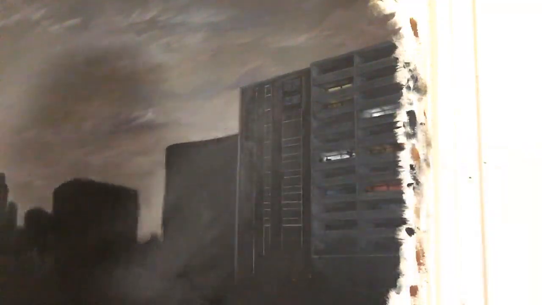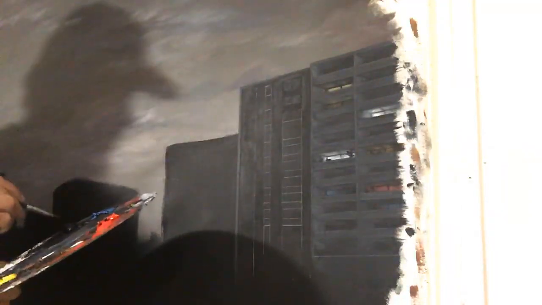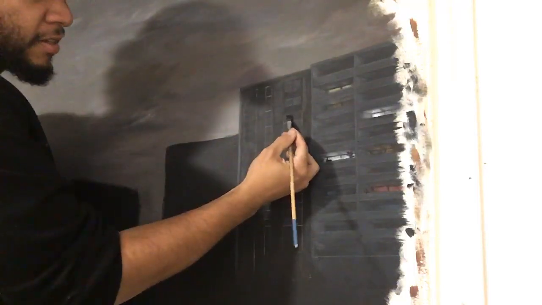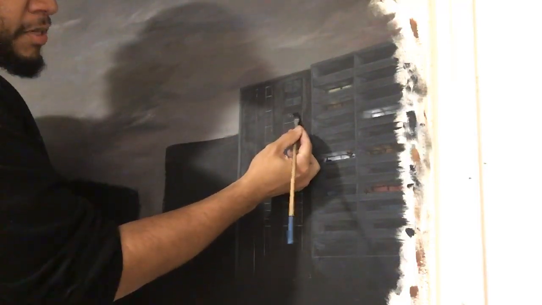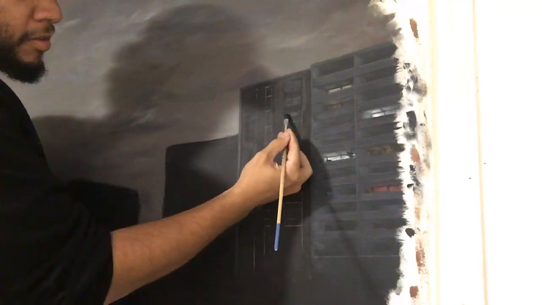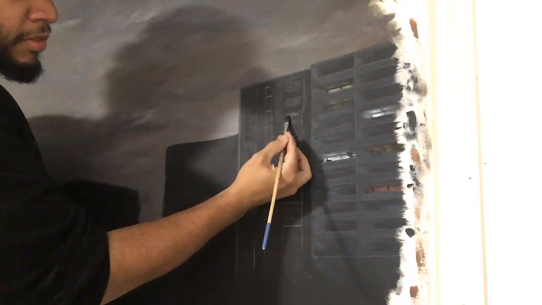And let's get started. So again, these windows are just a mix of black and white. We're just making a gray basically. Just filling in that space that we outlined before.